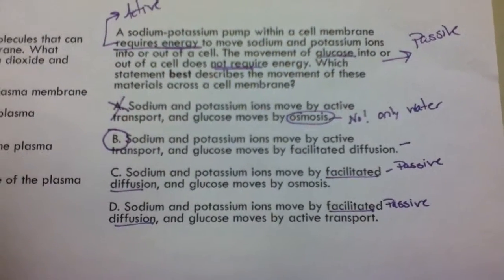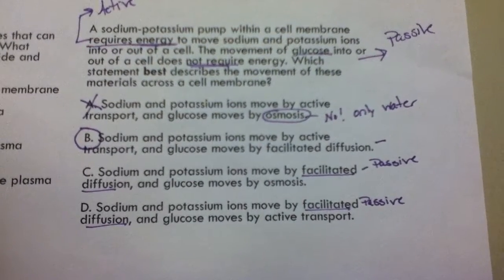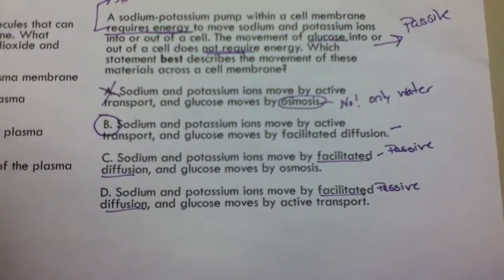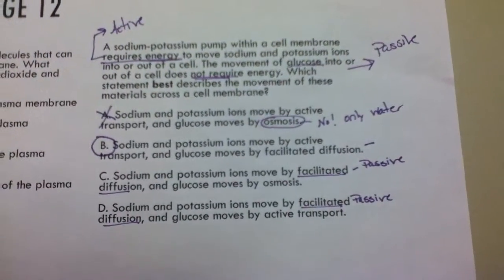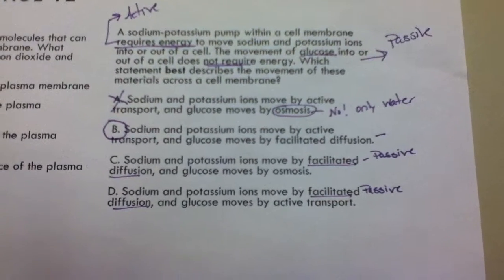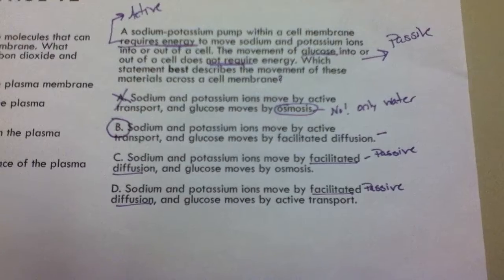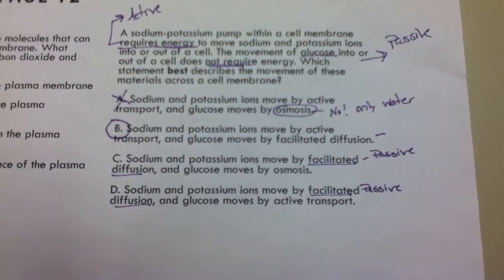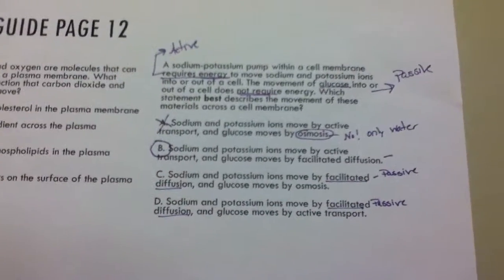A is not correct because it says glucose moves by osmosis, and we know that osmosis is only for water. B is correct. Sodium and potassium move by active transport. Glucose moves by facilitated diffusion, which is a form of passive transport. C is incorrect because facilitated diffusion is passive transport, and that's the same reason that D is incorrect. All right, that concludes page 12.